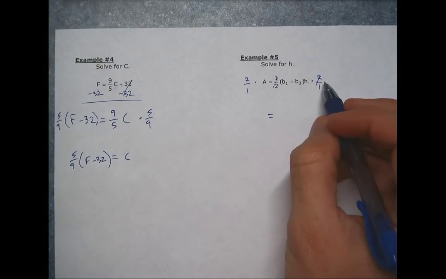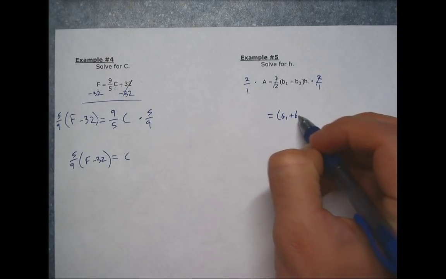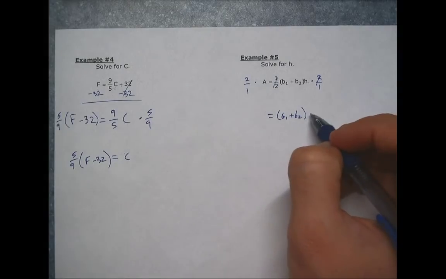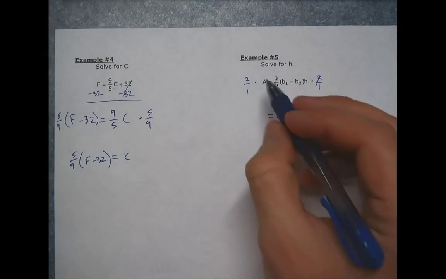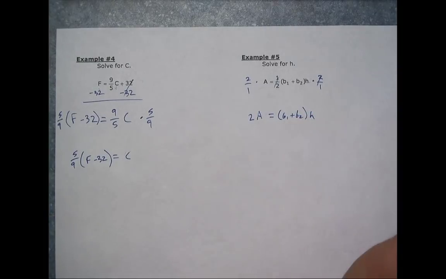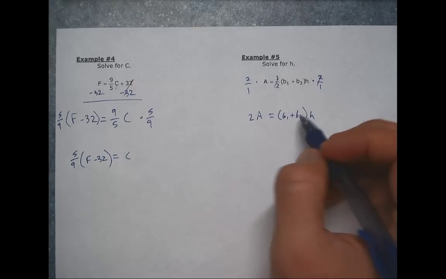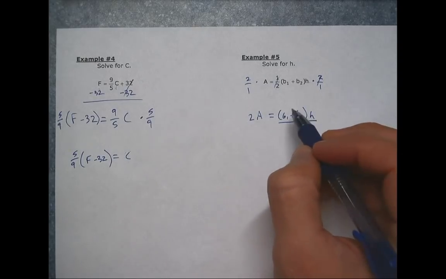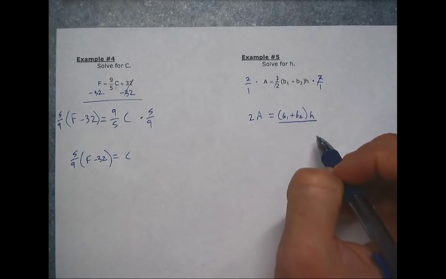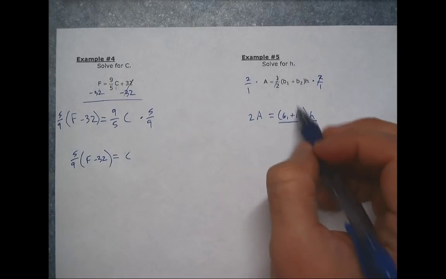So let's talk about what's on the right side. The fractions canceled. So I still have base 1 plus base 2 in parentheses, so the quantity, times h. And on this side, 2 over 1 is just like 2. So it's 2a. All right, I almost have h by itself. It's just being multiplied by this quantity. So this is just this times this. So pretend this is just a number, 3 times h. I divide by 3. This quantity times h.